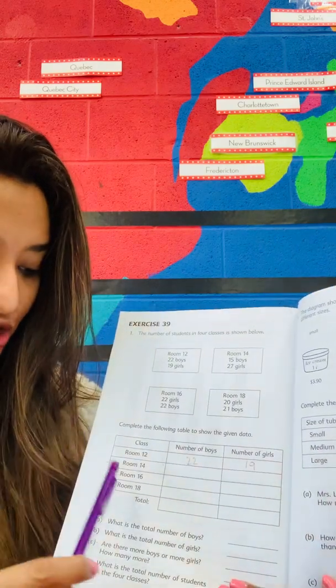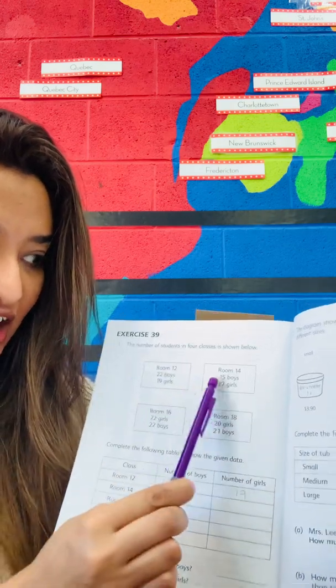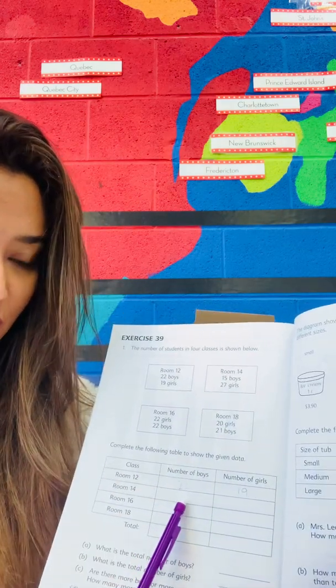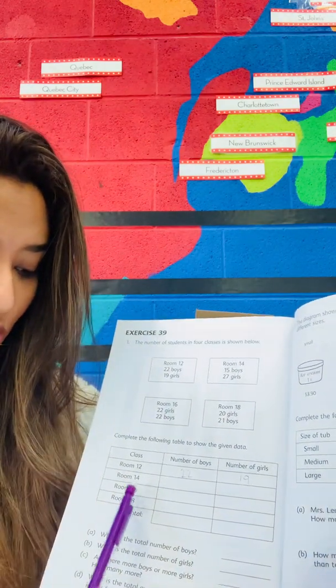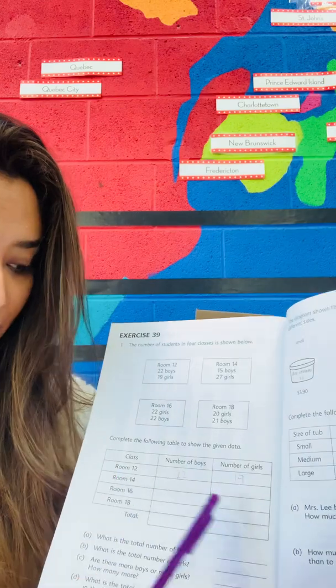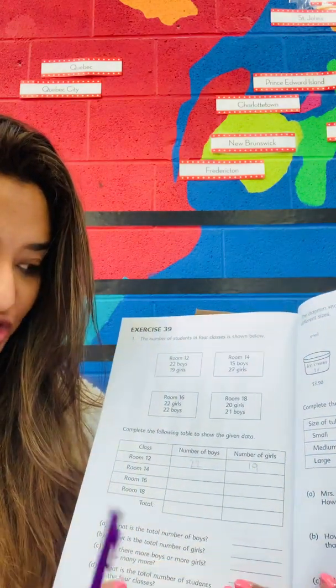There we go. So in the rest of the rooms, so room 14, go to room 14, look at how many boys are there, write down the number. How many girls, write down the number. That's all you need to do for this half of the page, right? So looking at rooms, filling in the information.